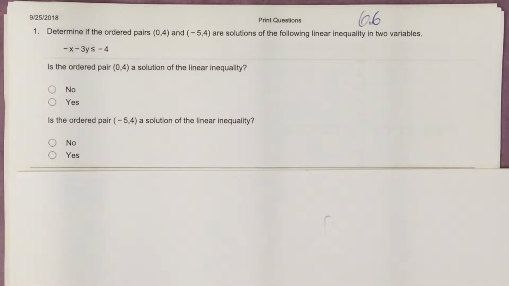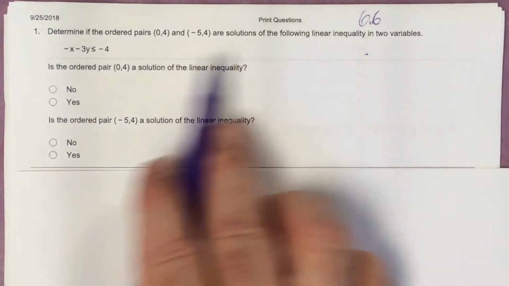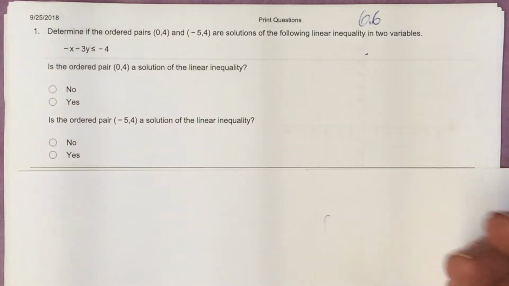So I just want to go ahead and walk you through at least the first question, let you know how this works, and then I'll give you some general outlines about how to graph the solutions to inequalities, which is going to involve some shading, which is a little different. Okay, so for the first one here, they want us to determine if two points, (0, 4) and (-5, 4), are solutions for the linear inequality.